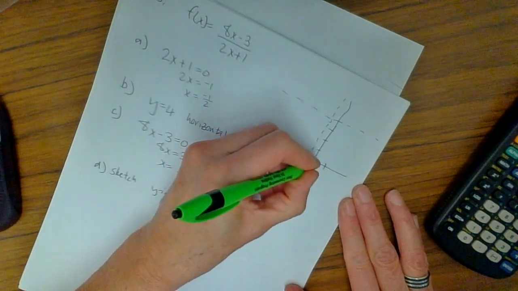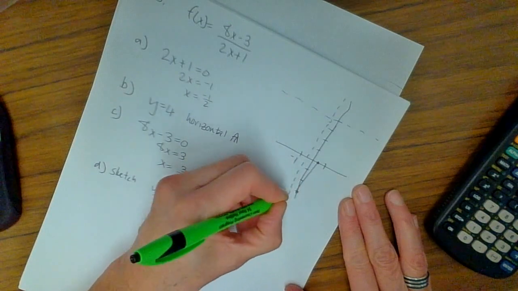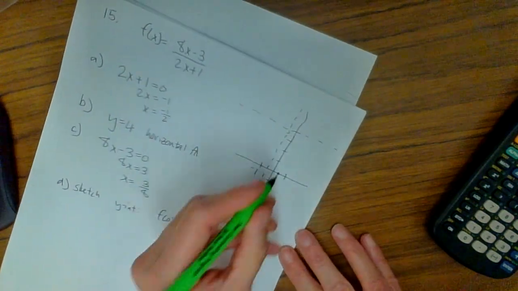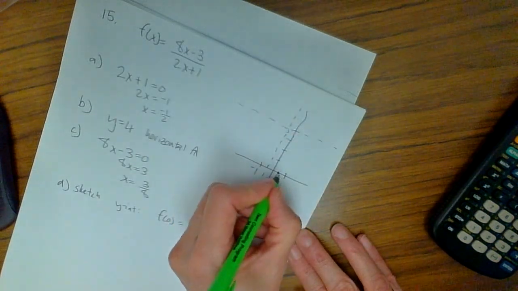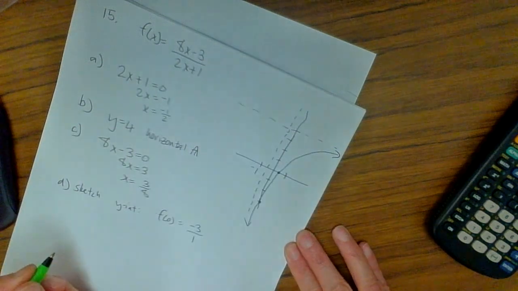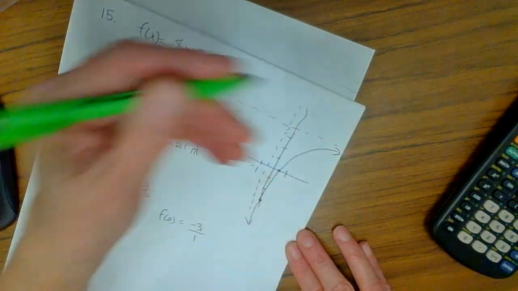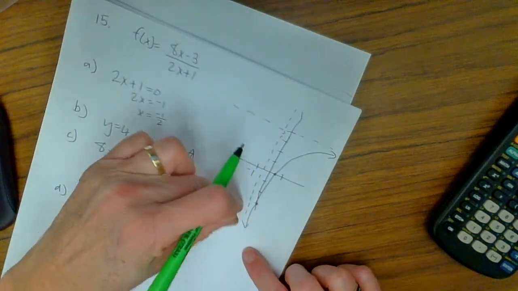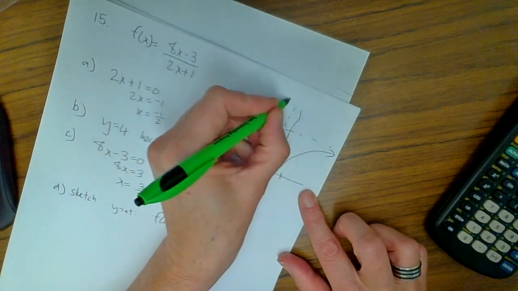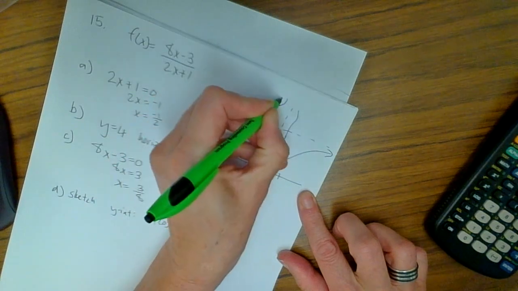So it's going to go like that to that. I've got a vertical asymptote here, so it's going to approach there. And I've got this horizontal asymptote here, so I know it's going to approach there, then flatten. And on this side, my graph can't be on the bottom because then it would have to cross the x-axis. So it will be here.